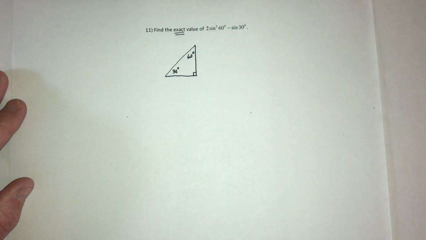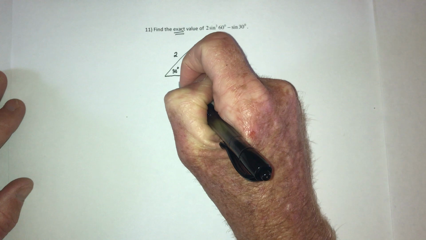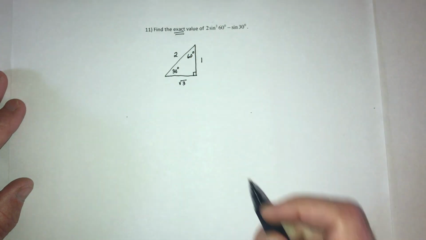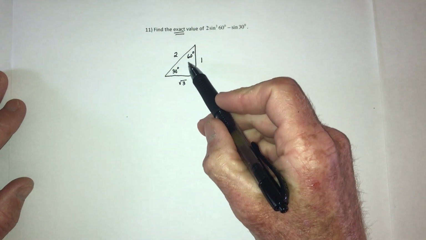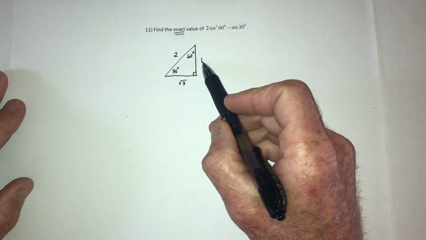And for a 30, 60, 90 triangle, the sides are 1, 2, and the square root of 3. And make sure the square root of 3 goes across from the 60. The 1 goes across from the 30.